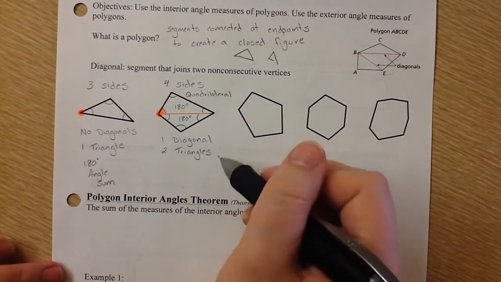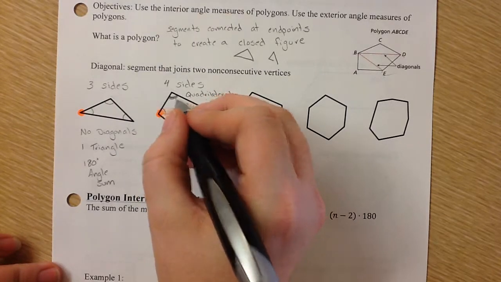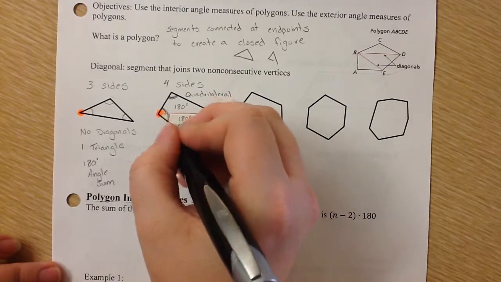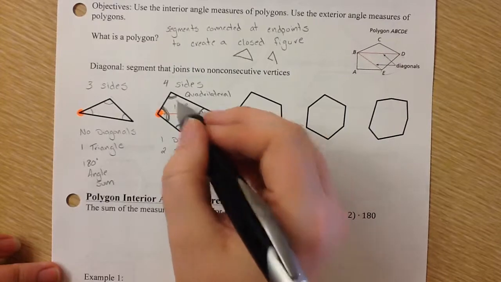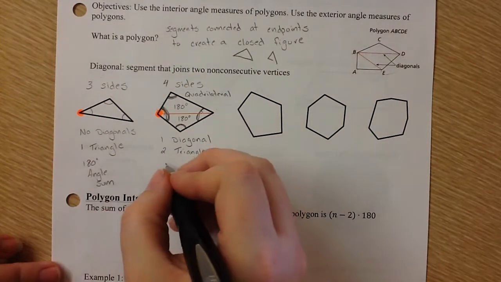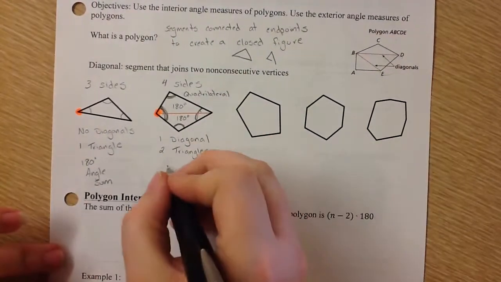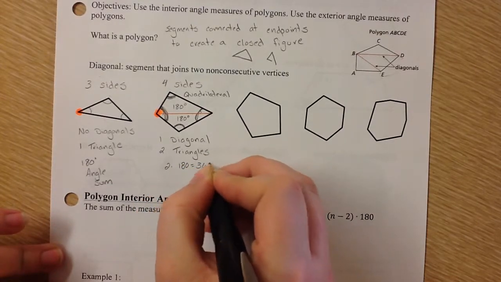So it makes two triangles, but if I put all of these angles together, this one up top, this whole one here, this one down here, this one down here, do you see that I would get 180 for these pieces, 180 for these pieces, so I'd have an angle sum of 2 times 180 degrees, which is 360 for an angle sum.